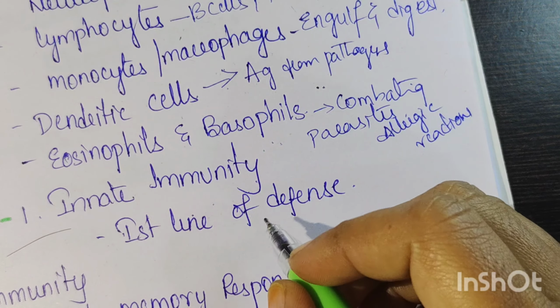physical barriers, chemical barriers, and cellular defenses. Physical barriers means, for example, skin and mucous membrane, and chemical barriers like HCl production, okay. Then what else? Enzymes, okay. Then cellular defenses.